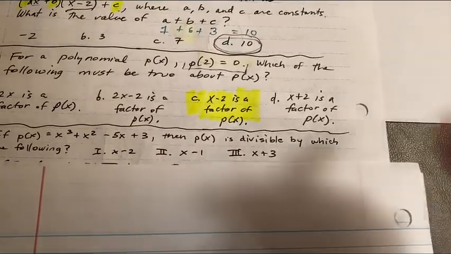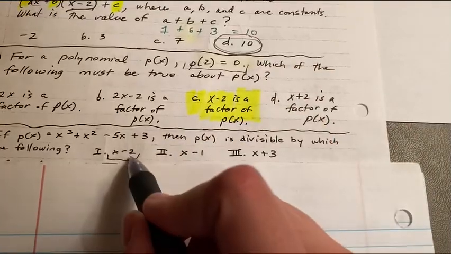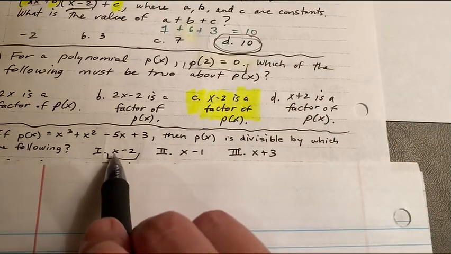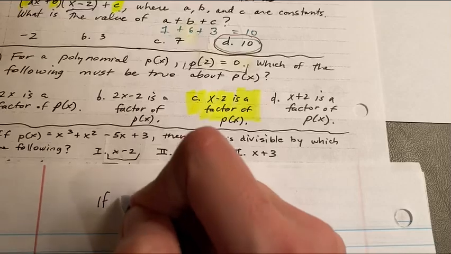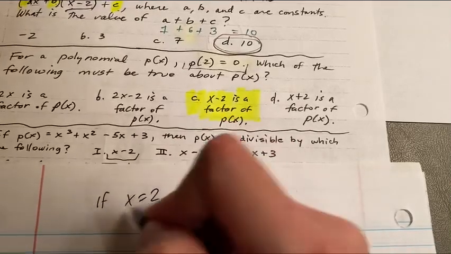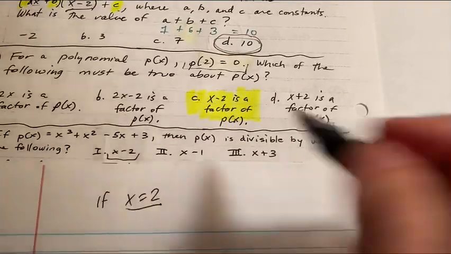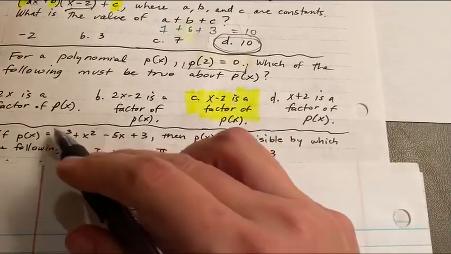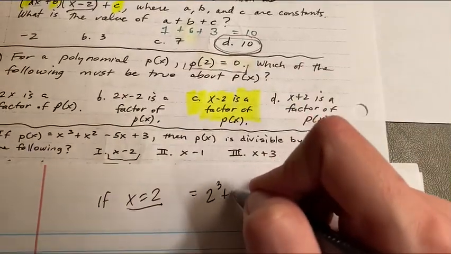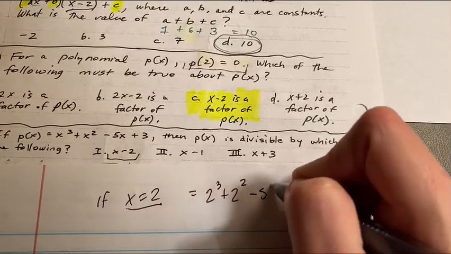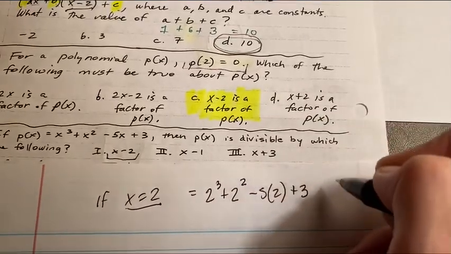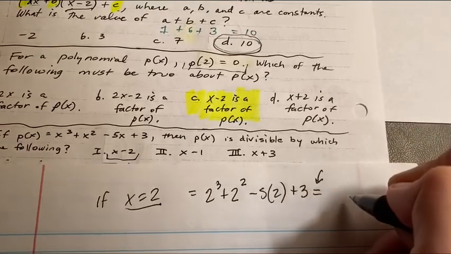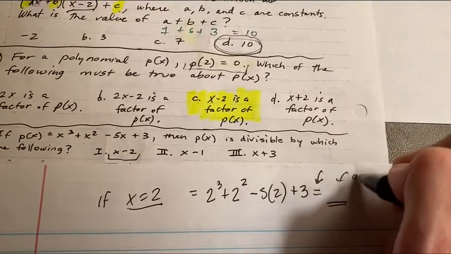Okay, well, if this were true, let's assume it was, then that means that if we plugged in 2 for the x, this polynomial would have to equal 0, right? So let's go ahead and plug in 2 here. So we get 2 to the third, 2 squared minus 5 times 2 plus 3. And if it is a factor, then I'm going to get 0.